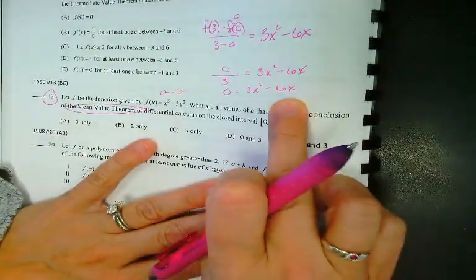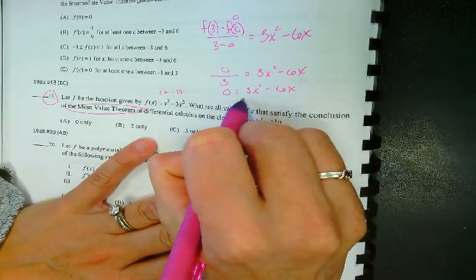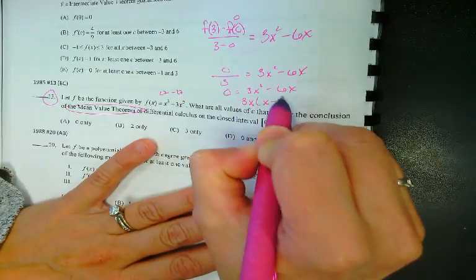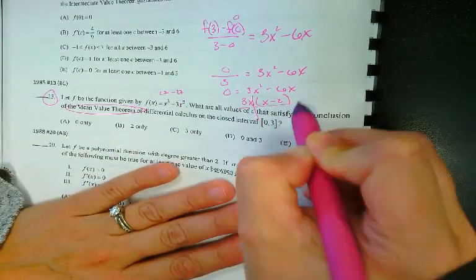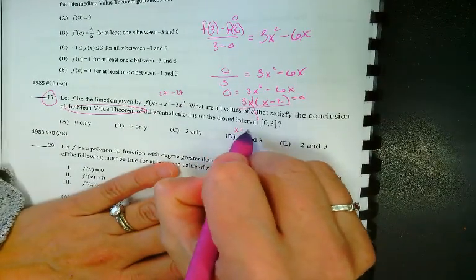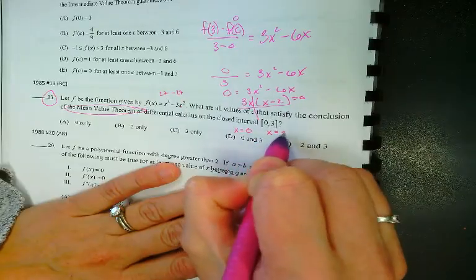How am I going to solve this? What can I do? Factor, I can pull out a 3x. And I'm left with x minus 2. And I got to tee it up. And I should get x equals 0 and 2.